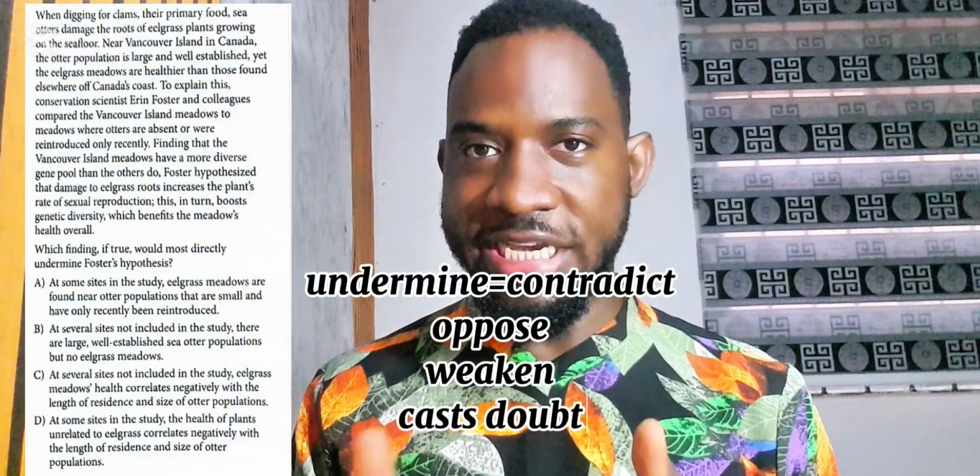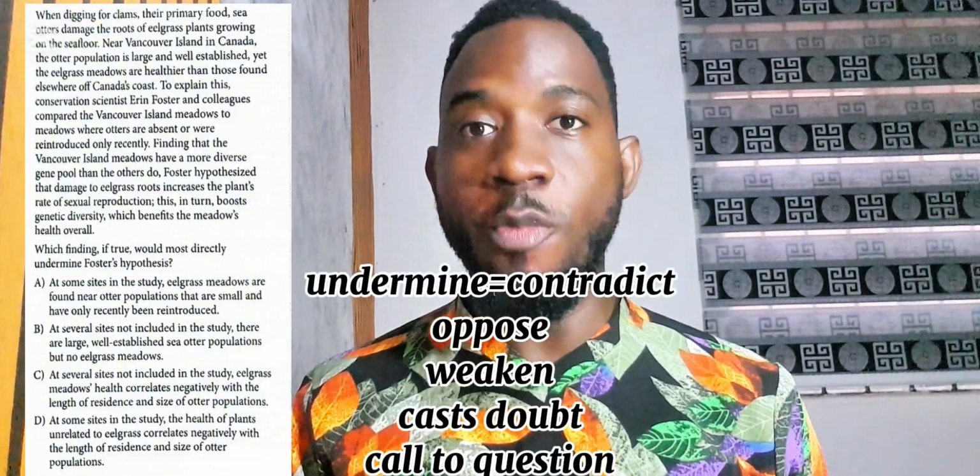Down to taking a walk through the second question in today's lesson, as I promised earlier. Now this question is asking us to do the direct opposite of what we did the previous time, right? Before you were asked to support, this one is asking you to undermine. Now if you didn't know, the word undermine means to contradict, to weaken, to oppose.